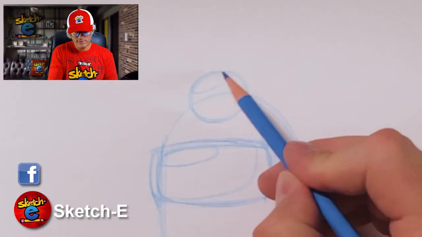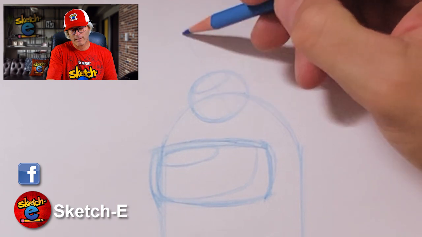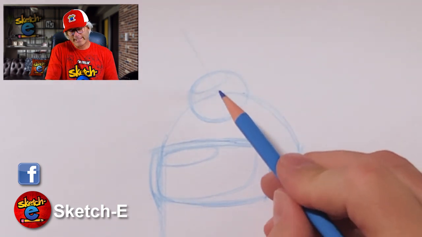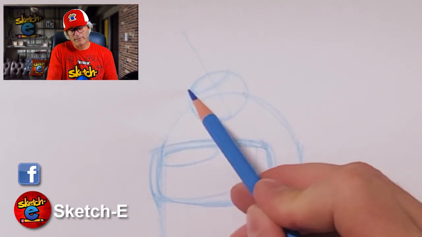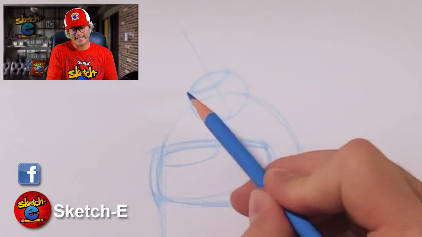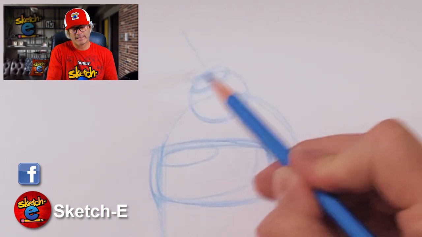See that? An oval. And I'm going to draw a line that's perpendicular to that oval. This is the top of the cone. And I'll draw another one just like this oval right up here. Lightly.